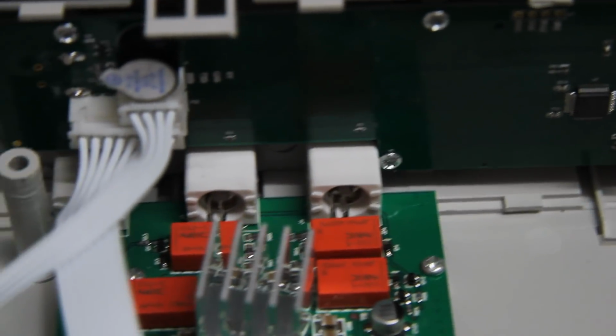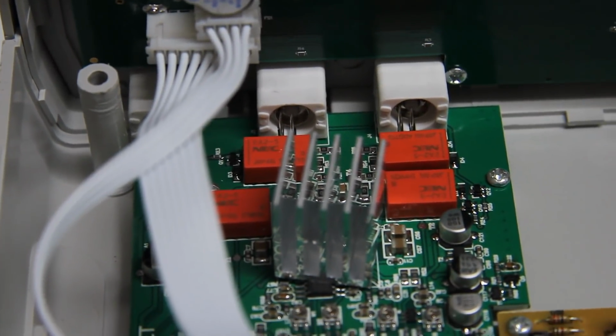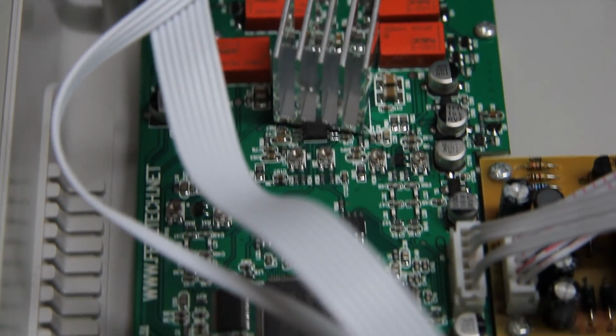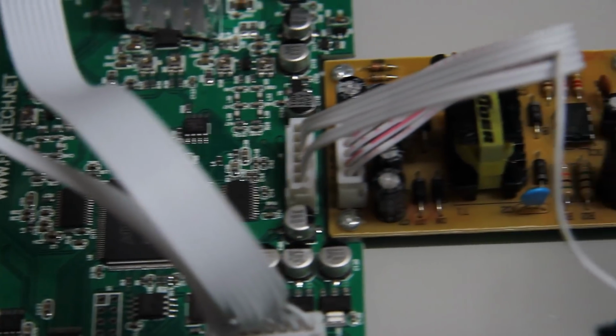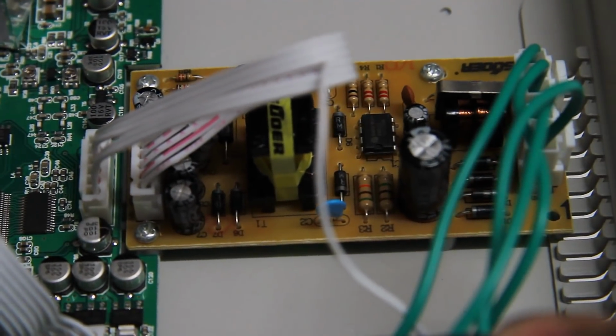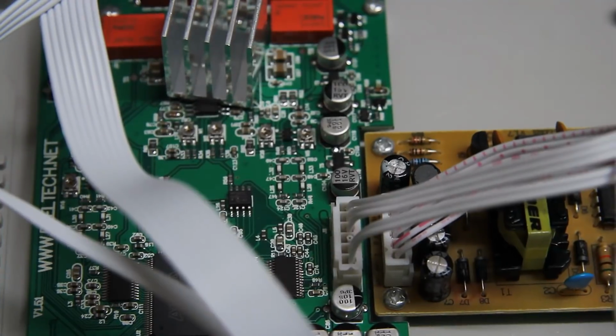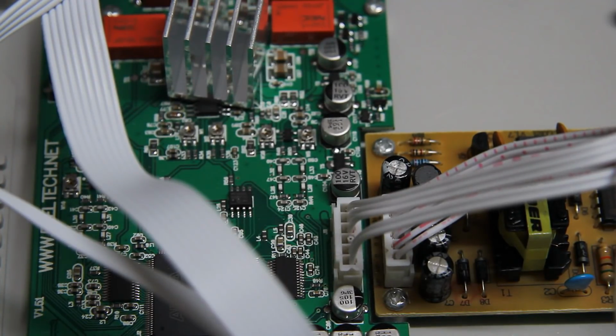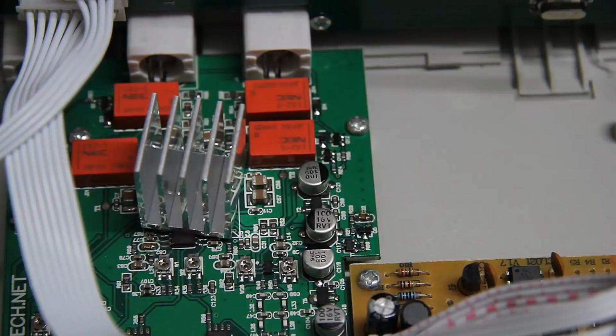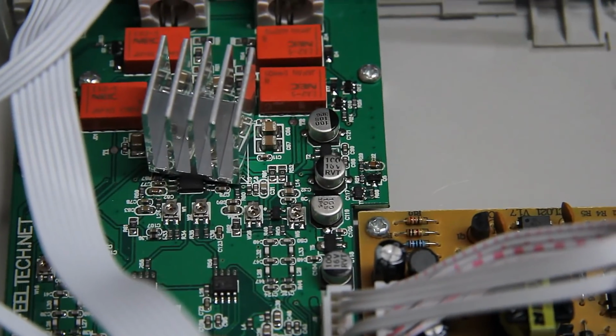So that's the guts of the FY6800 function generator from FeelTech. It's quite a simple design, very few parts, and that's why it only costs 80 or 100 bucks. I think I paid 99 euros for it, but the price will drop someday.